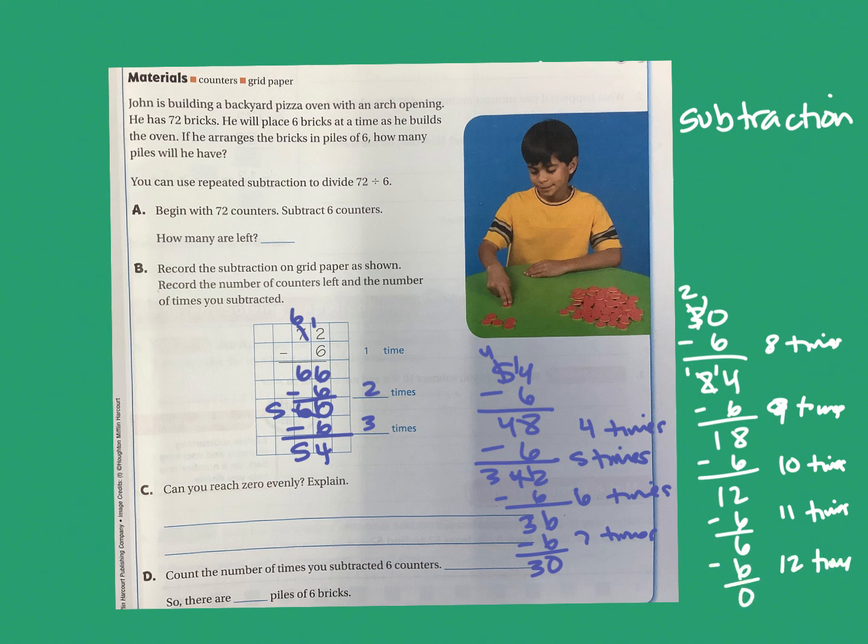So can I get down to 0 evenly? Yes. It took 12 subtractions. Count the number of times you subtracted 6 counters. We did that 12 times. So there are 12 piles of 6 bricks.